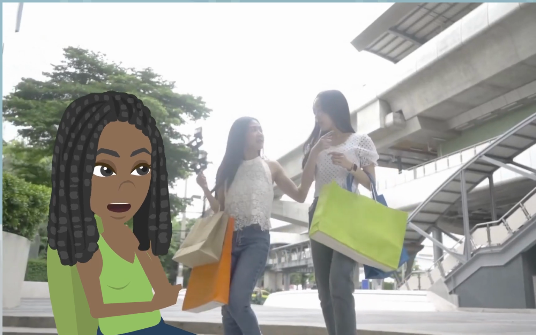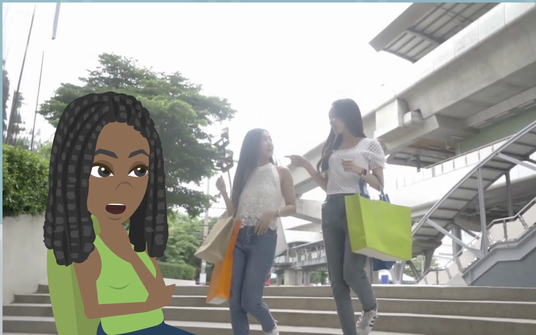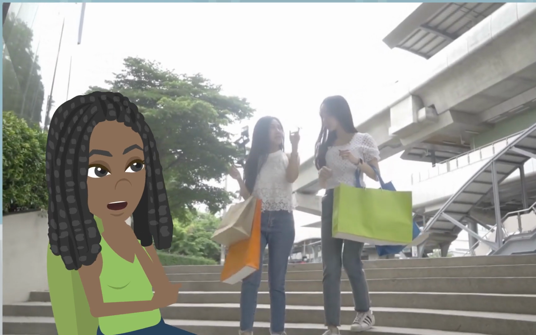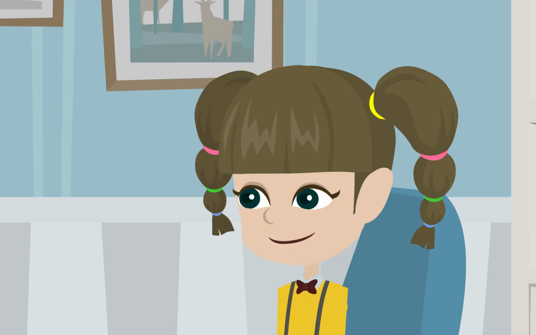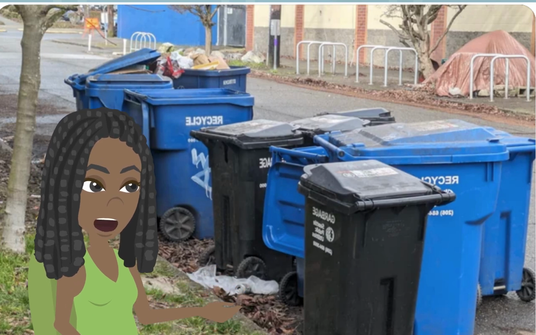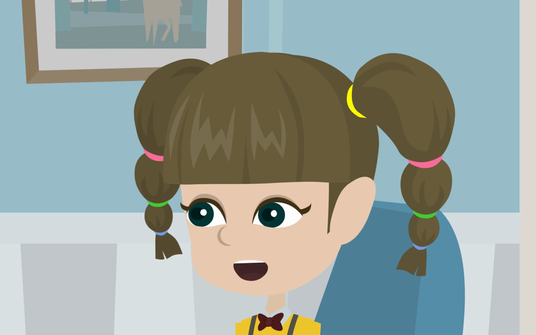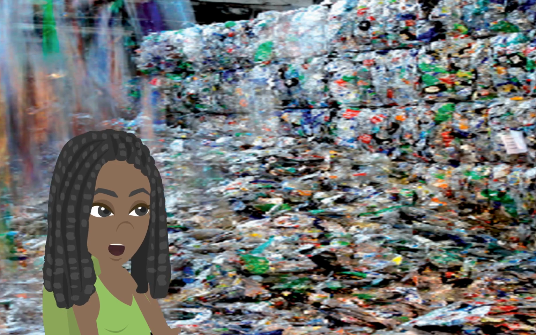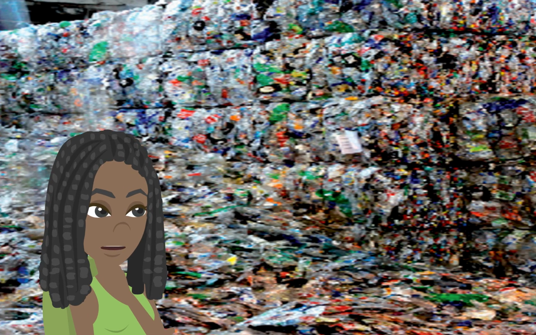One way is to avoid using plastic bags, and instead use reusable bags made of cotton or jute when we go shopping. We can also separate biodegradable and non-biodegradable waste and dispose of them properly. That's a good idea. Are there any other ways we can help? Yes, we can also recycle plastic waste.